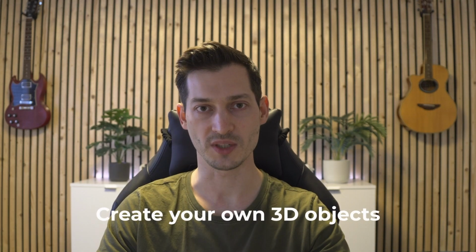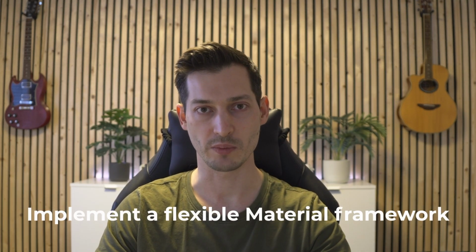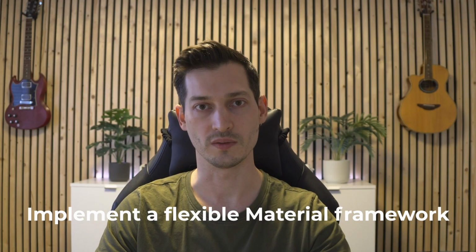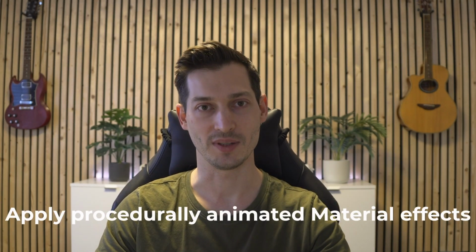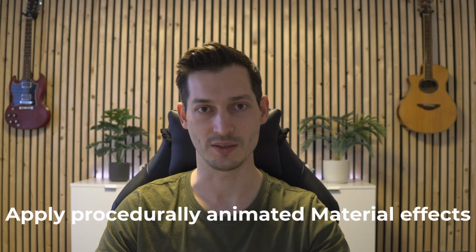By the end of this video, you should be able to create your own 3D objects to customize your Fortnite experiences, implement a flexible material framework for more streamlined controls over surface properties, optimize your materials for various platforms, and apply procedurally animated effects to your materials.